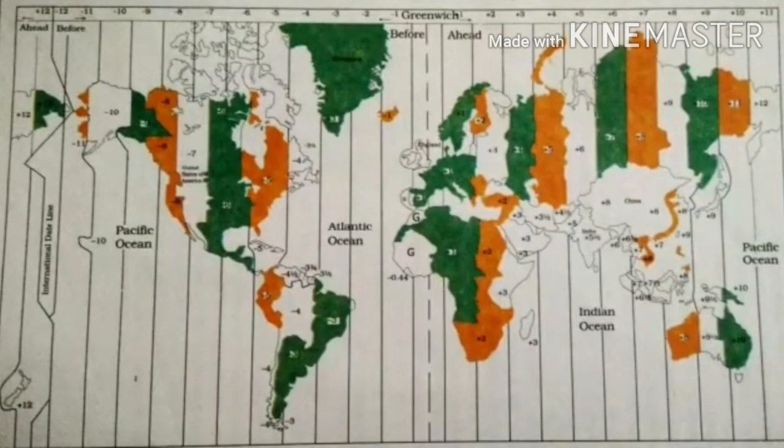Then children, tell me, if it is 12 noon in Greenwich, what time will it be in Peru, which is lying in the west side? Peru, the country Peru, where is that? Yes, here the country Peru lies. So tell me about the time. There you can see it is -5, right?